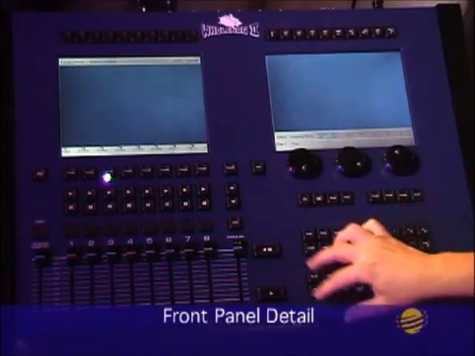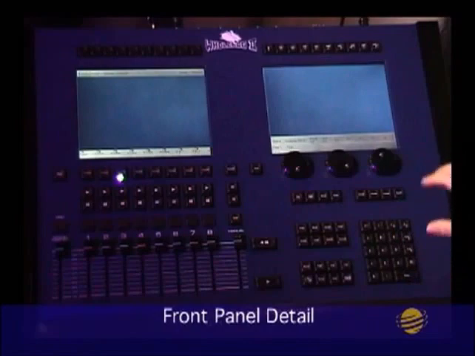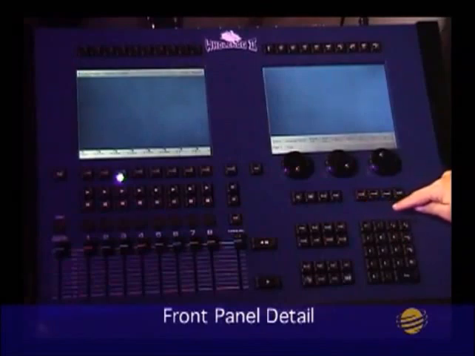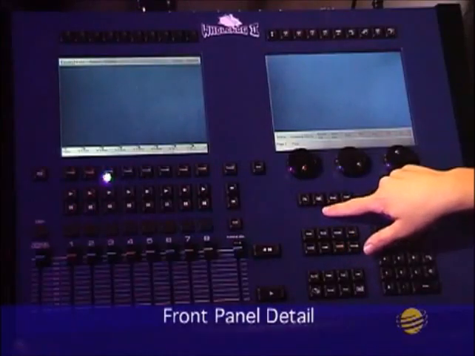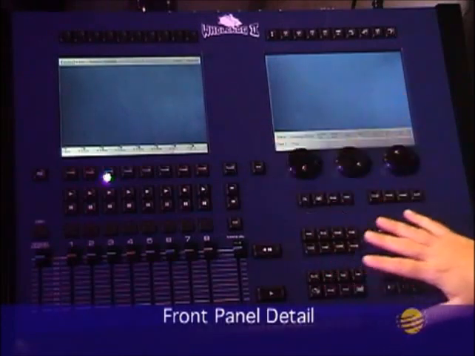To the right of the editing section, you have a keypad. The keypad is where we do all of our data entry, fixture selections, backspace key, the enter button. Above that, we have the group, focus, color, and beam buttons, which indicate to the wheels which mode they're in. Other cue editing buttons include tri-cue, highlight, blind, and clear, and we'll be showing you how to use all of these buttons as we get to those sections.